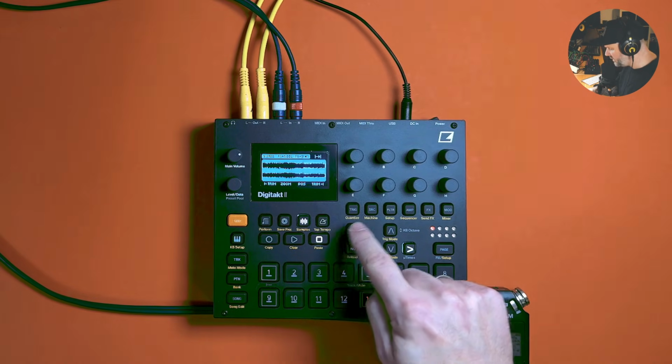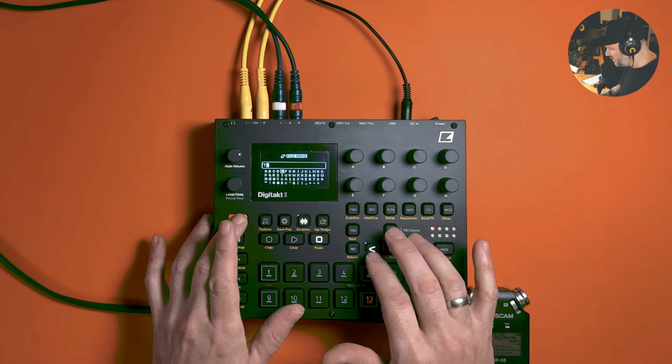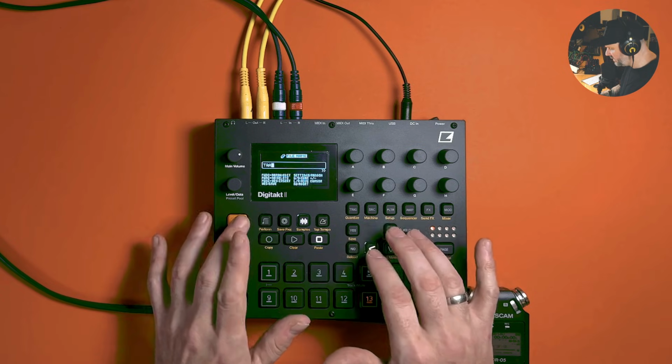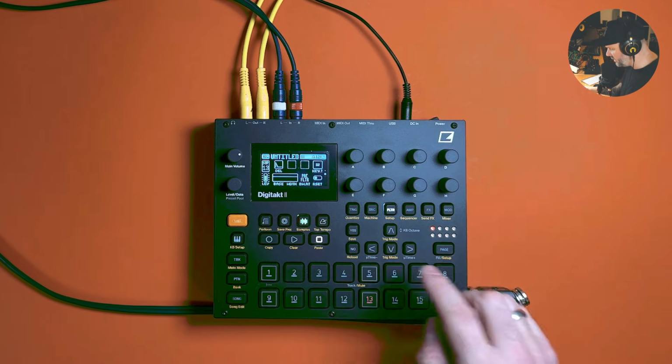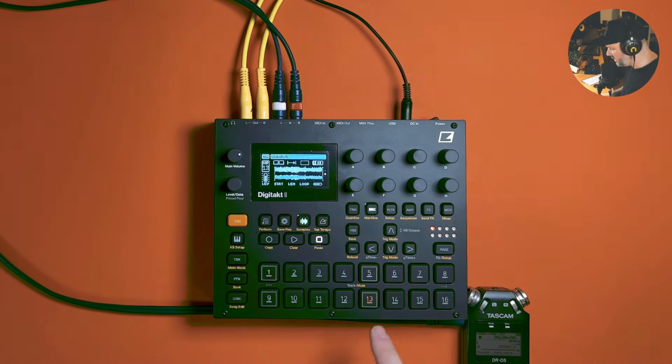We just hit yes, name it, I would call it traffic, like this. And now the Digitakt asks you where to put this. I will just put it on track number 13. Done. So now we have our recording on track number 13, as you can hear and see.